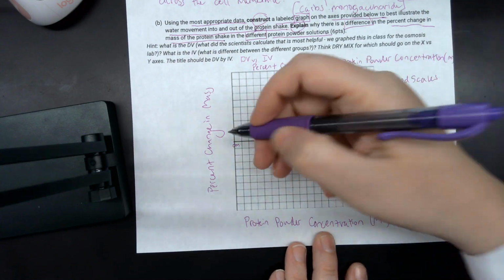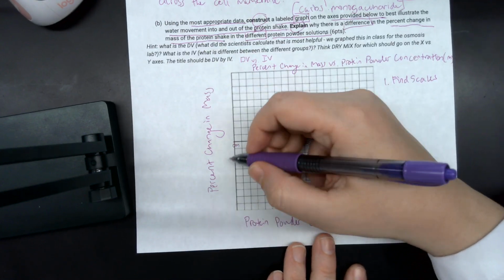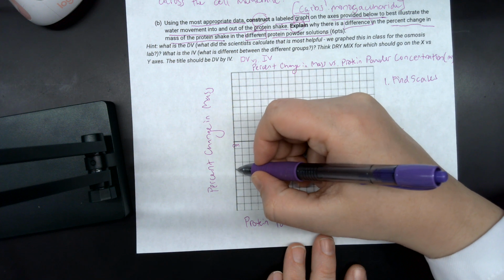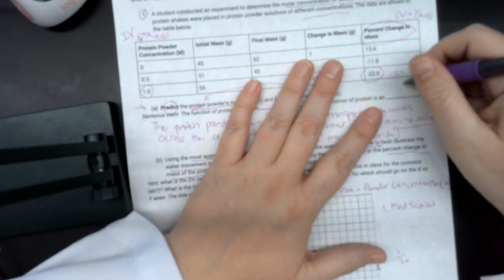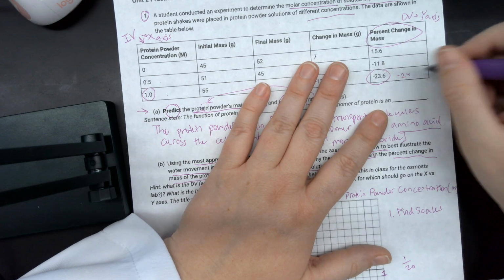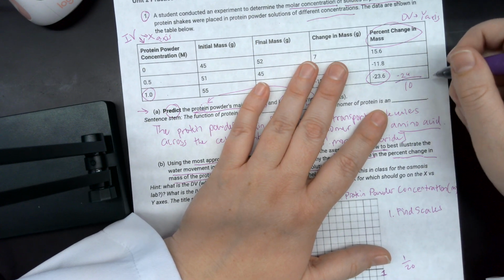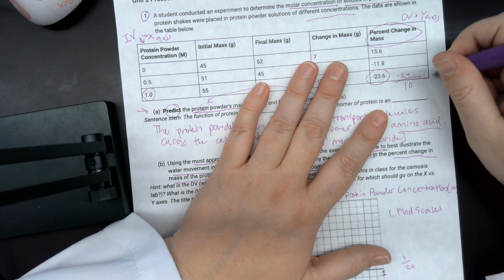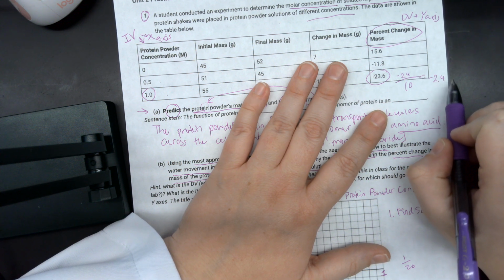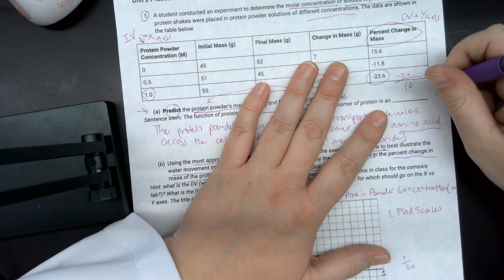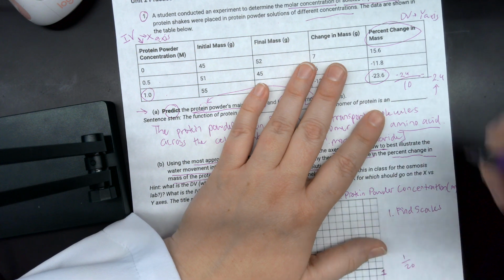Come back here, count down how many lines there are. 1, 2, 3, 4, 5, 6, 7, 8, 9, 10. Take that negative 24, divide by 10 to figure out our scale. When we do that, we get negative 2.4. That is going to be very difficult to count by, so we are going to round up to 3.